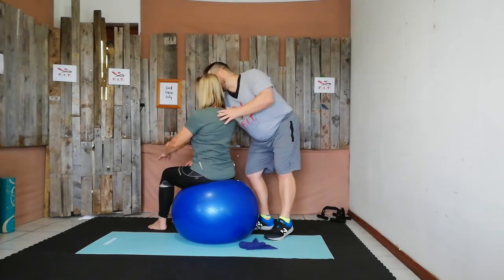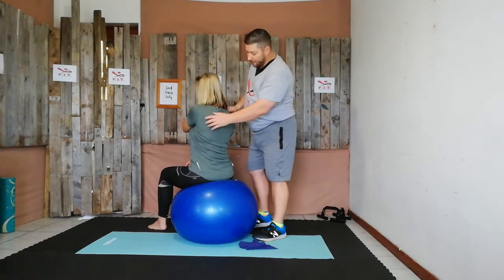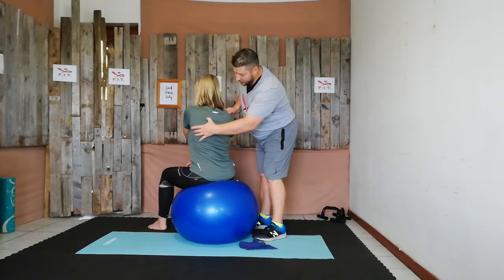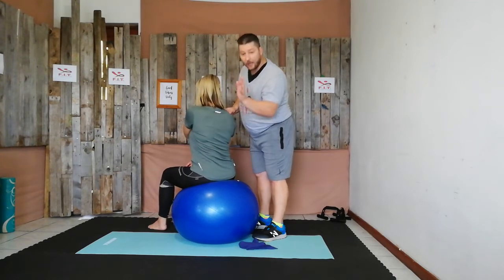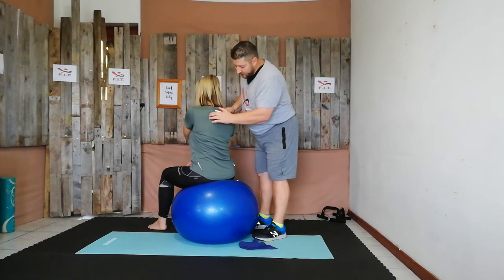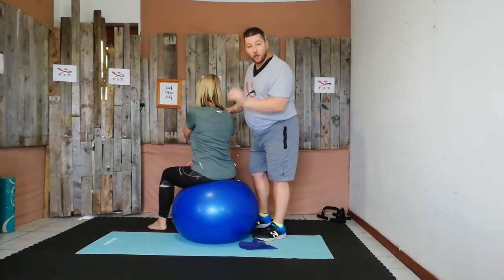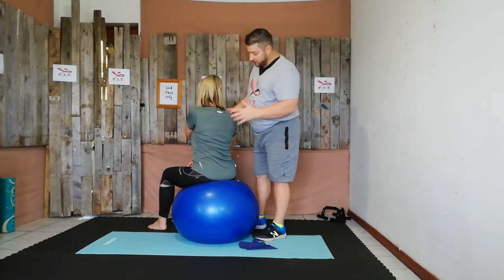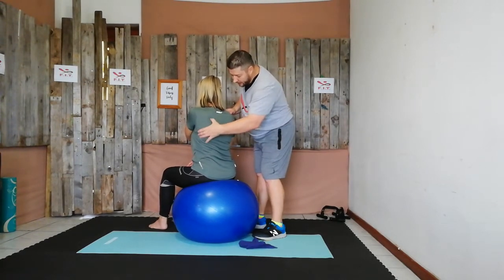Then you can get her to take this arm, put it on the opposite shoulder. That opens up the scapula and you can go into the scapula. Again, remember, not too hard. Just a little bit of stimulation. And the faster you go, the deeper it actually allows you in. So you don't have to go hard. You can get nice in and out.